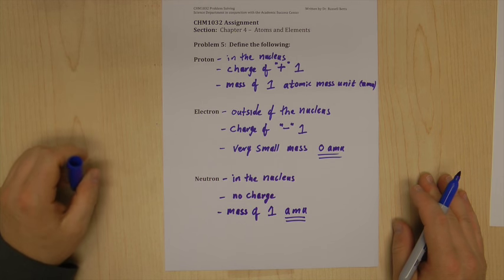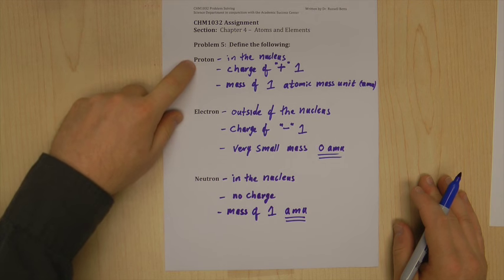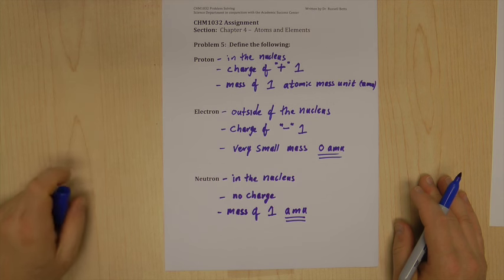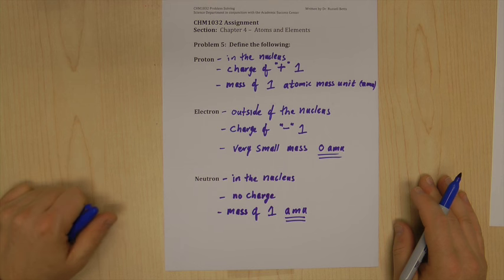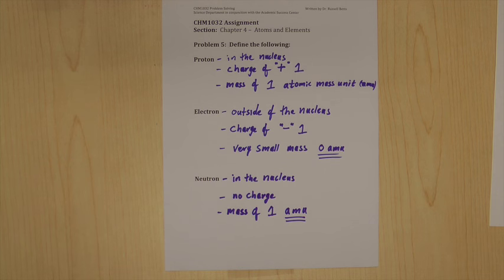Protons are in the nucleus. They have a charge of +1, P for proton, P for positive. They have a mass of 1 atomic mass unit. Electrons are outside of the nucleus. They are not in the nucleus. They're outside of it. They have a charge of -1, and they have very small mass, considered to be zero, although they're not.